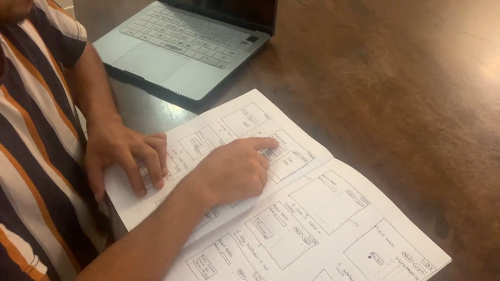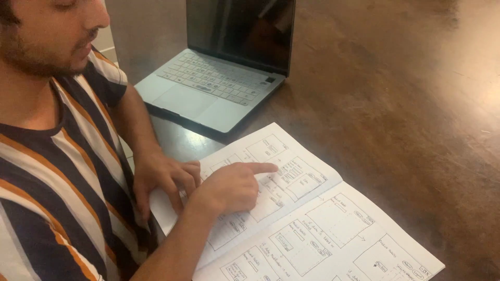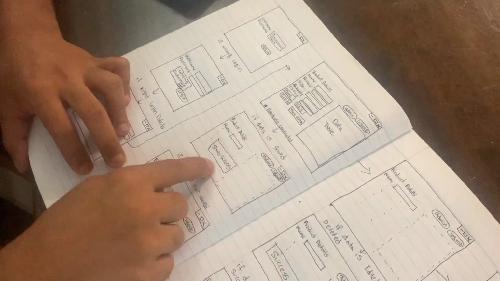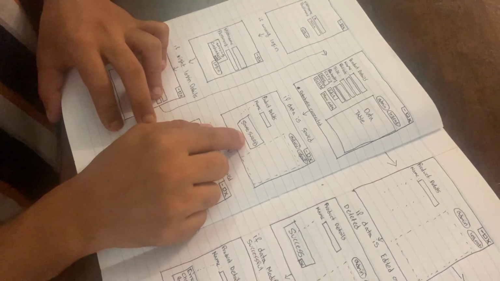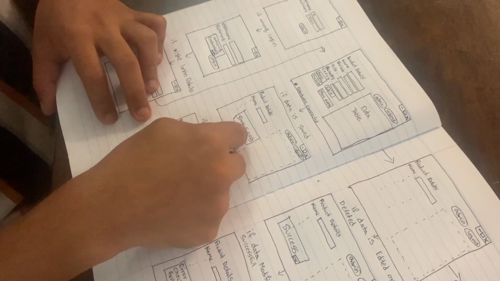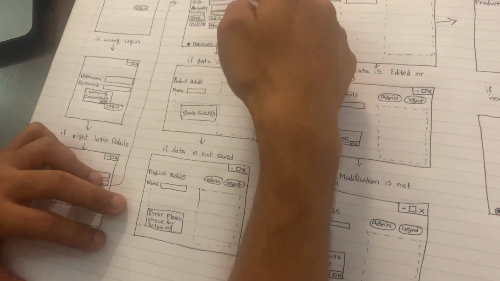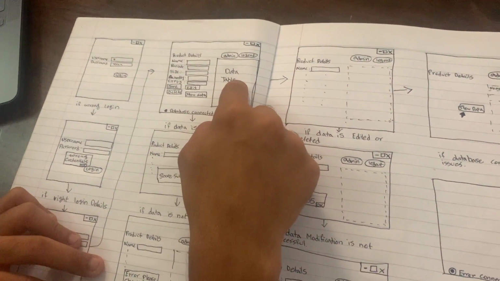After you type in all the details, you could click on save, and if the data is saved to the database, you'll receive a save success message. And you could keep following and start typing another data and keep saving the data inside the data table.